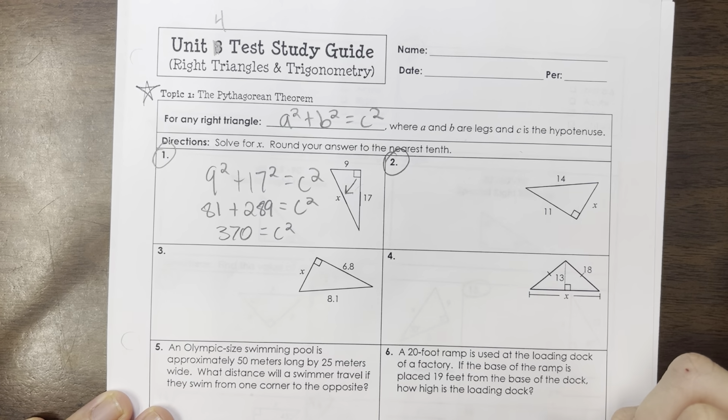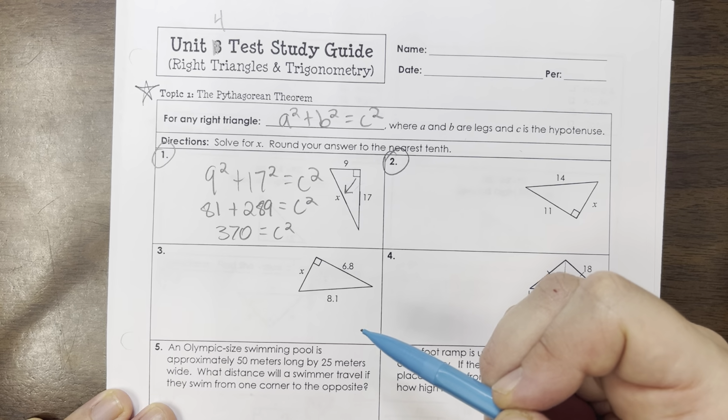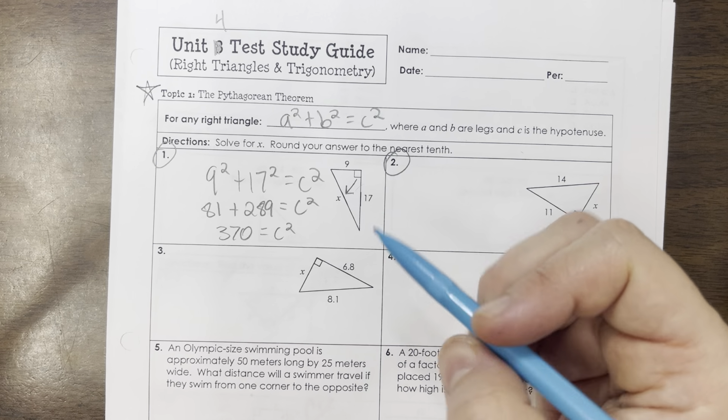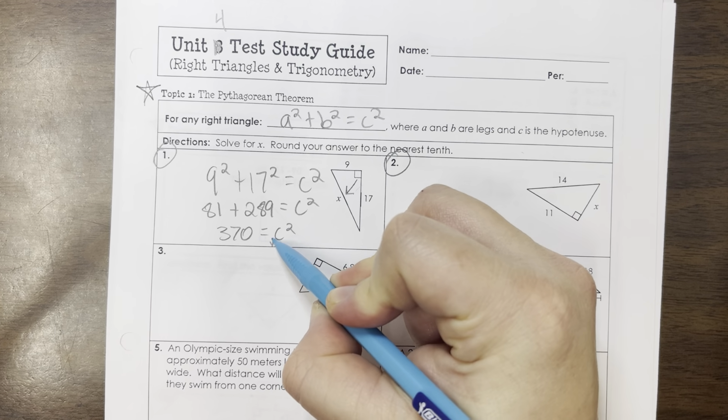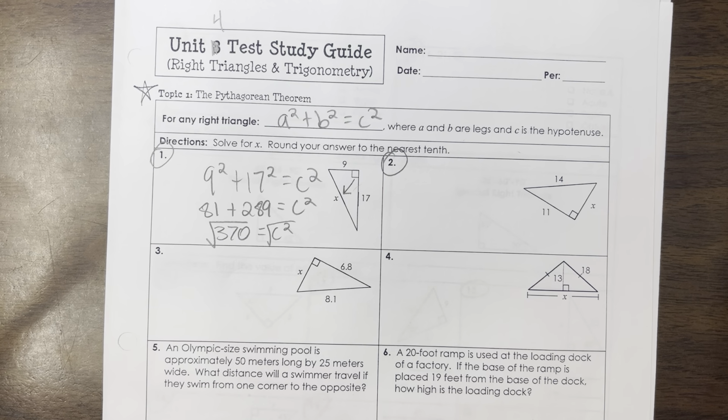And then we almost have c by itself. The last thing we have to get rid of is this little exponent of 2. And the way that we do that is we do the inverse of squaring, which is square root. Okay, so we're going to take the square root of 370.